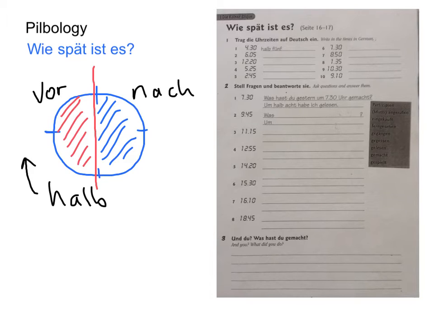Similarly, as we would say quarter past or quarter to, the word for quarter in German is Viertel. Make sure you've got a capital V. Viertel. So it would be Viertel nach 2 or Viertel nach 3. And the same applies on this side. So Viertel vor, Viertel nach. Quarter to, quarter past. As in many other languages, the only slight difference is when it comes to saying half past.